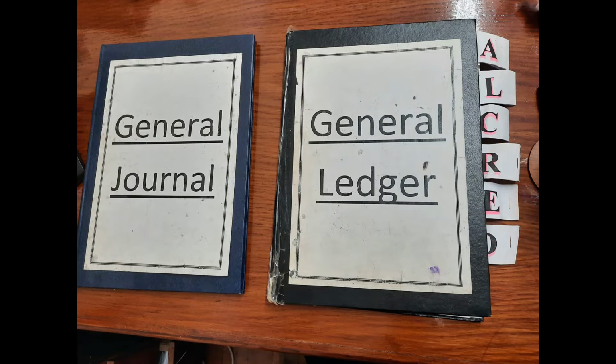Hi, would you like to see the general journal and general ledger in reality? As we explained, in any accounting system, traditionally we had to use two books: the general journal and the general ledger. Let's see these books now.